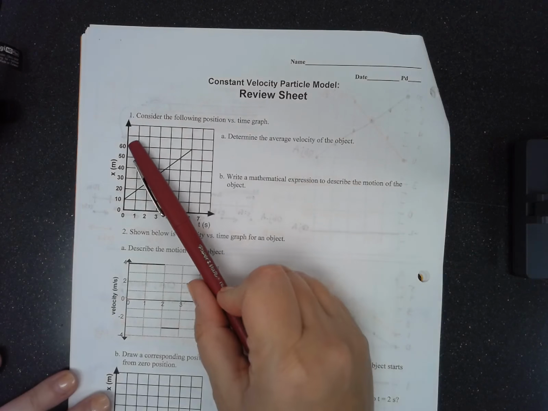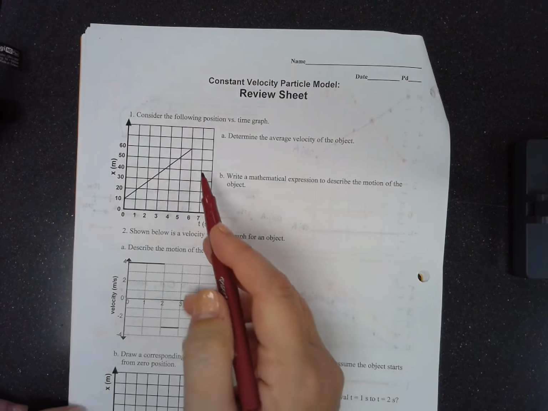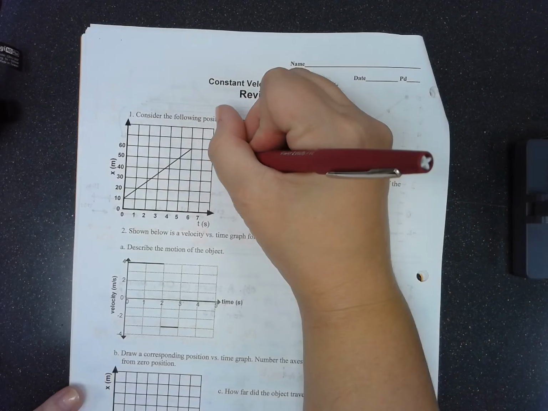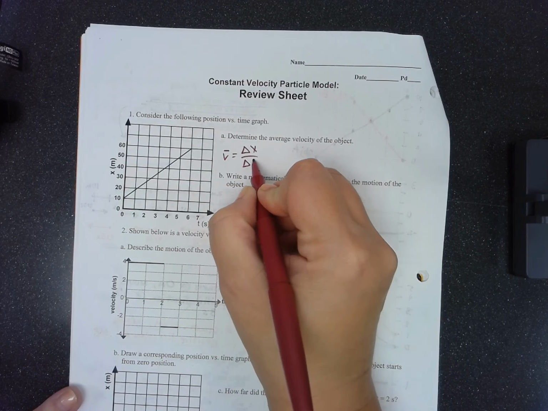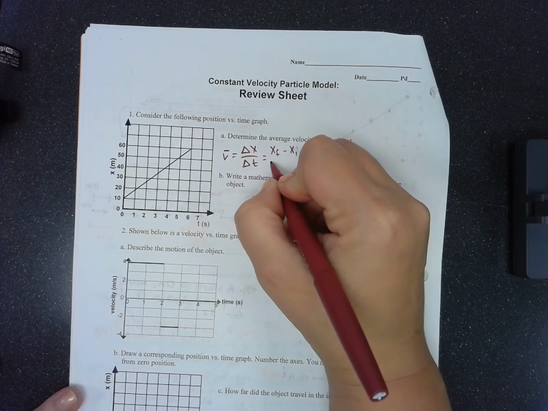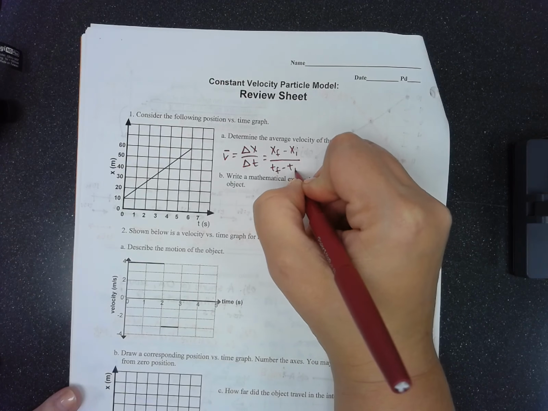So first says, consider the following position versus time graph. We're given a graph here where we have a line with a constant positive slope. It says, determine the average velocity of the object. So if you remember, to figure out our average velocity, we're going to need to look at our change in position divided by our change in time. Another way to think about that is final position minus initial position divided by final time minus initial time.